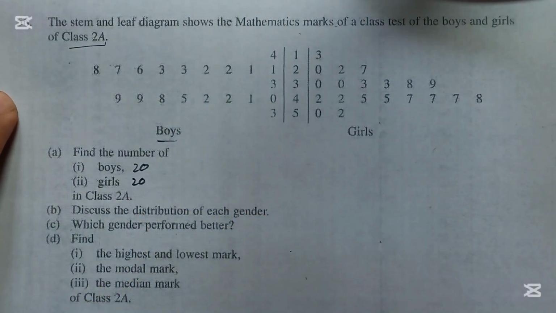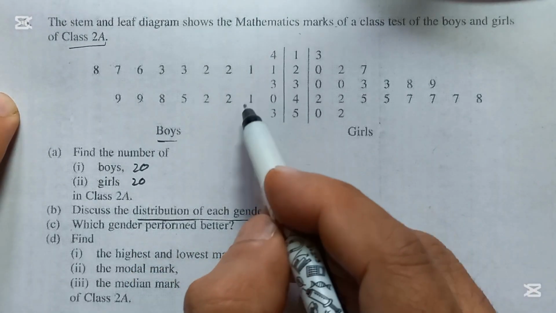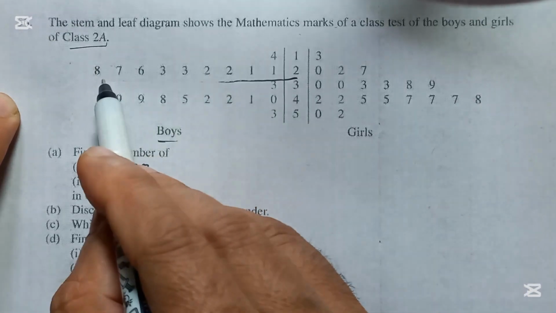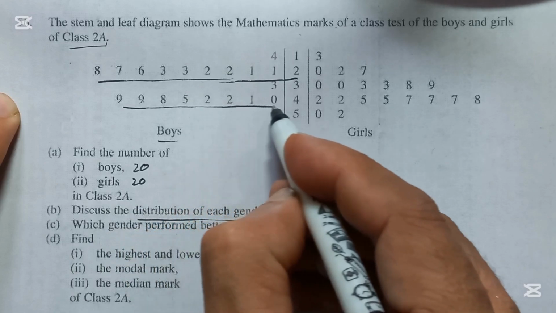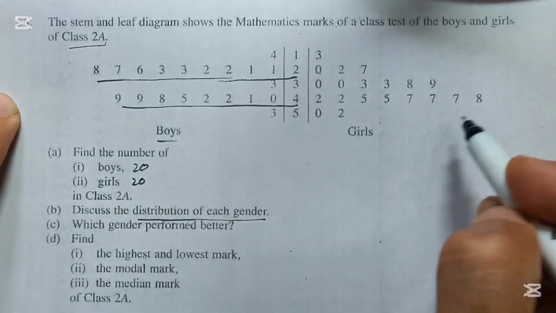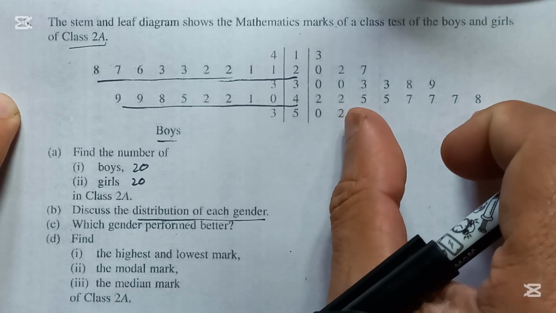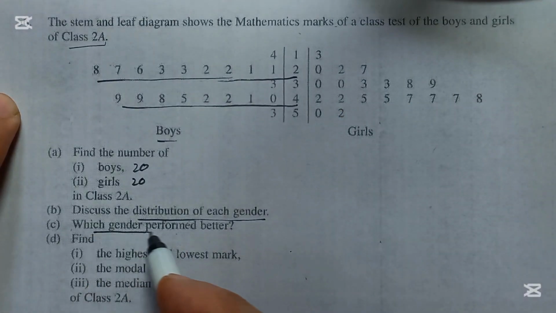The next requirement is to discuss the distribution of each gender. If you look at the marks of the boys, they cluster around the 20s and 40s, while the marks of the girls are well distributed. So this shows girls performed better. Part C is which gender performed better.